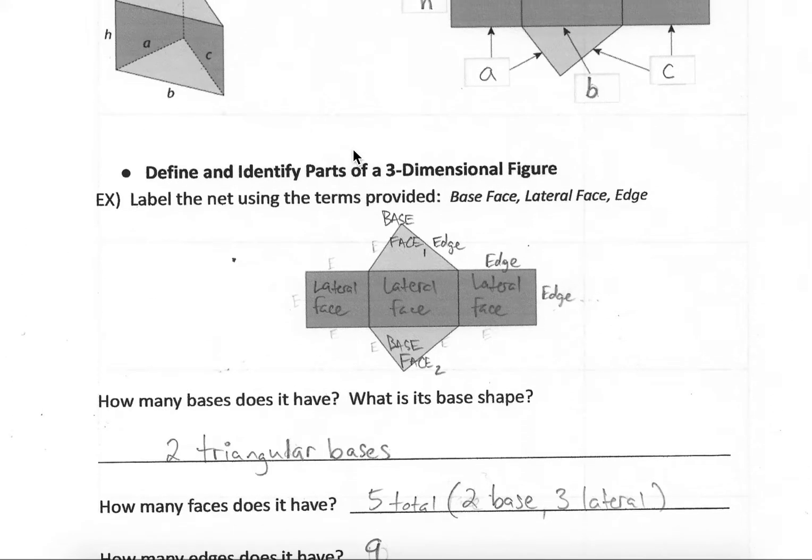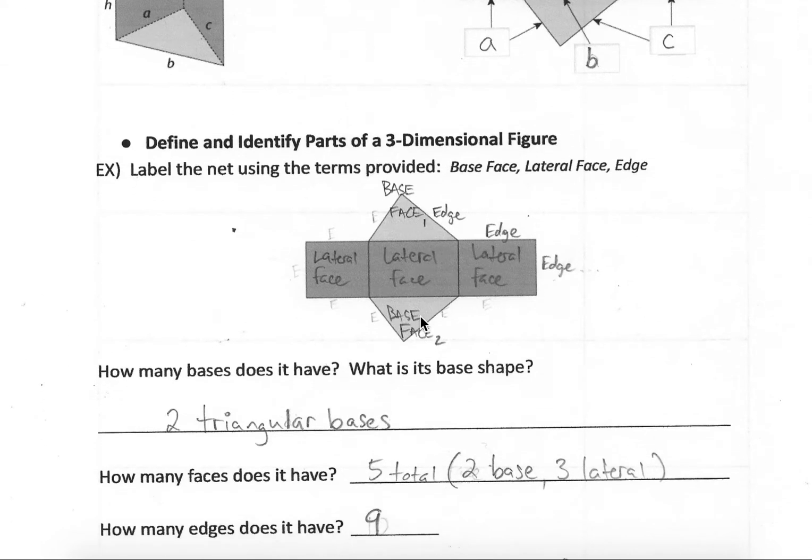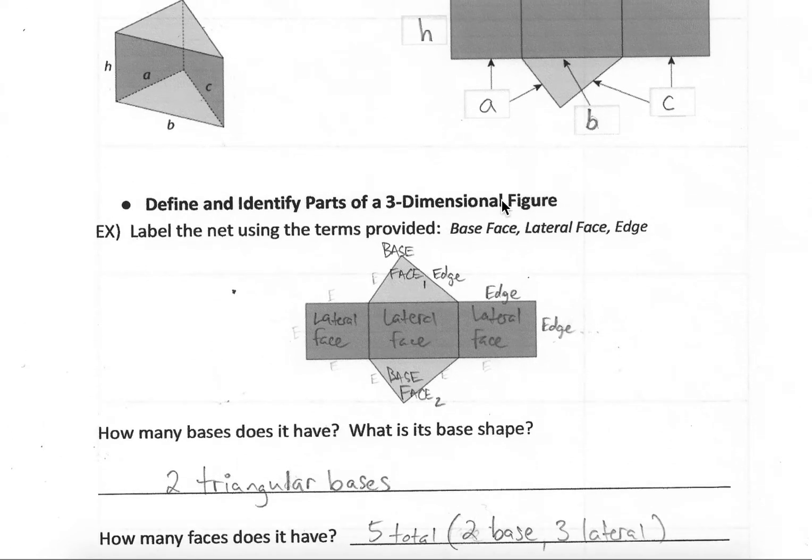So hopefully remember from our volume section that if it's a triangular three-dimensional figure, then the triangle is the base shape. So we have two base faces, one on top, one on the bottom. The lateral faces are the other faces that are not the base faces. So if it's not a triangle, then it must be a lateral face. So that makes these three rectangles the lateral faces.